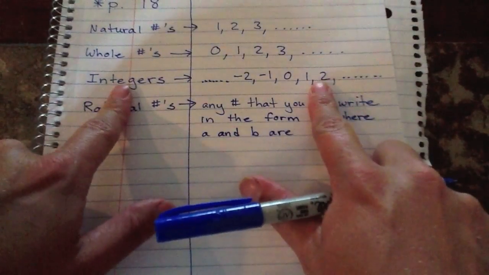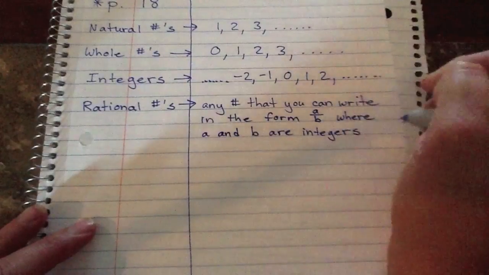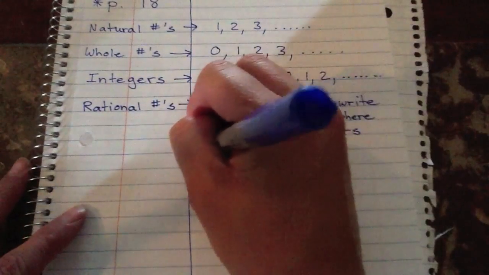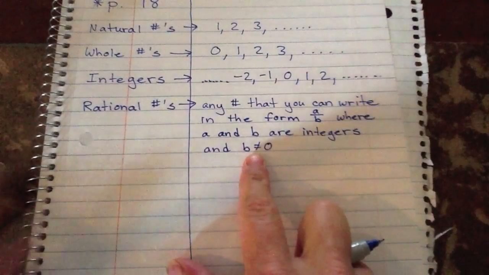So integers here. But there's one thing you need to know, and that's that B cannot equal 0. This means cannot equal.